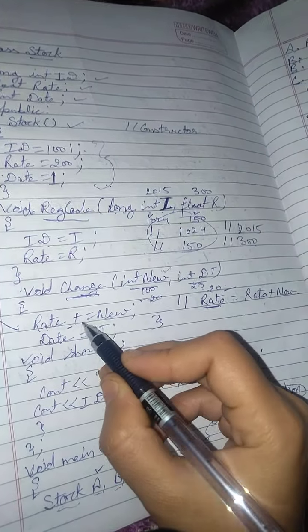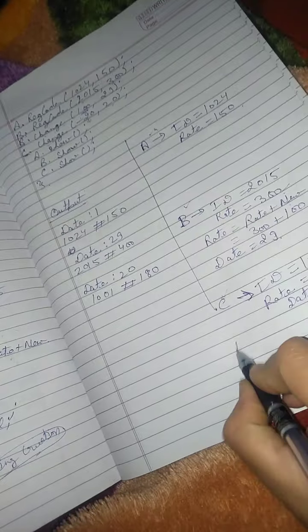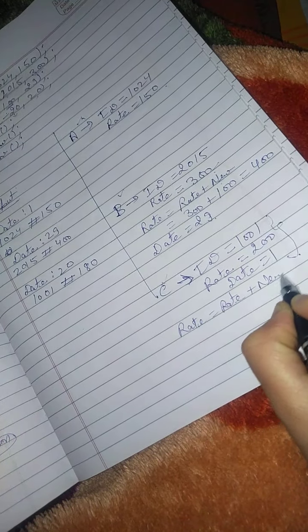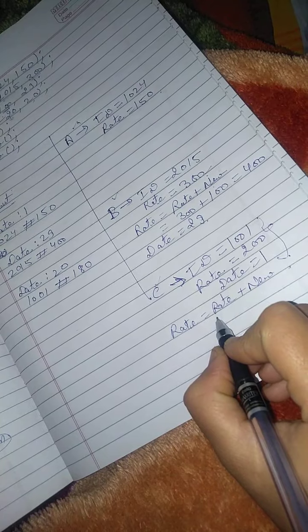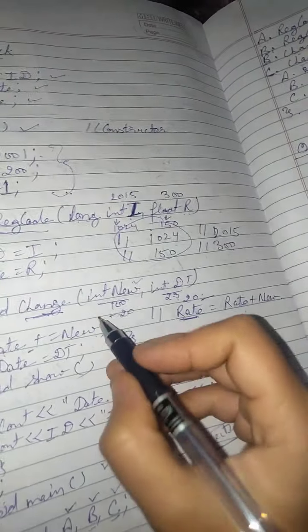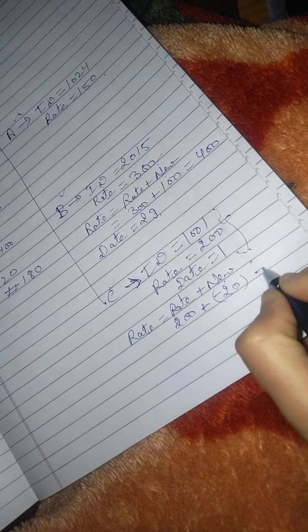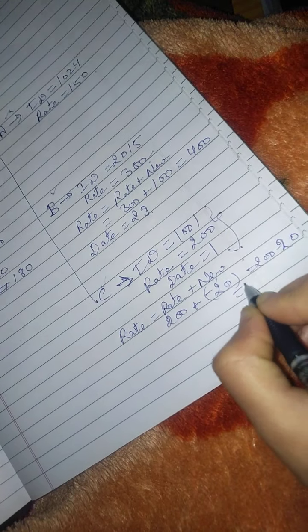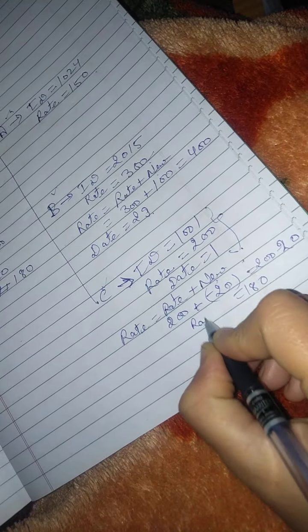Here it should be called: rate equals rate plus new. Then what is the value of rate? That is 200 plus the value of new, that is minus 20. That should be changed to 200 minus 20, that is 180. The value of rate is 180.